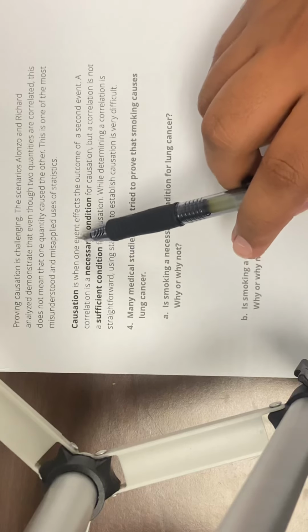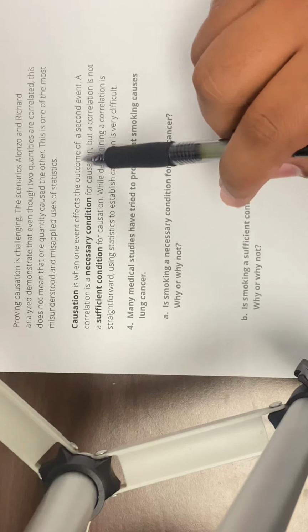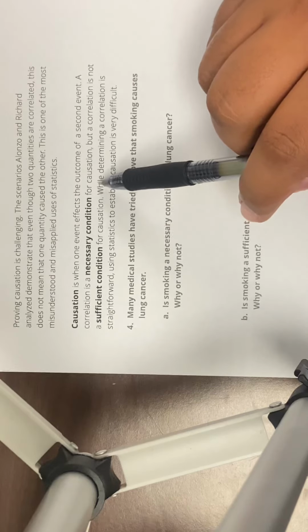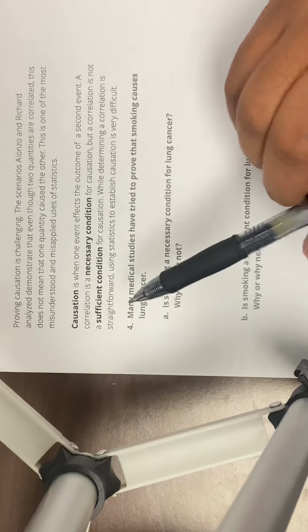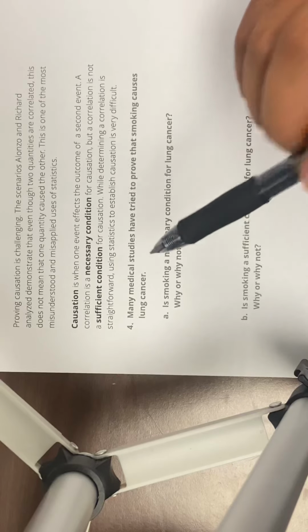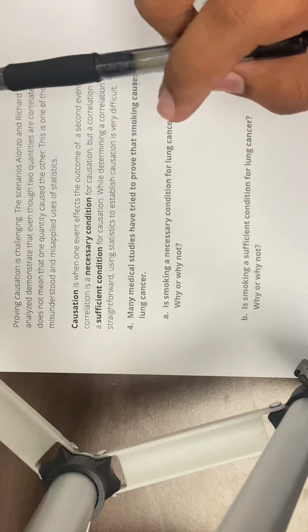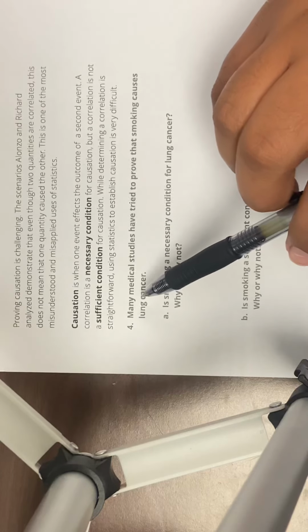Causation is when one event affects the outcome of the second event. A correlation is a necessary condition for causation, but a correlation is not a sufficient one. Correlation coefficient is just there to show you how things are related, but does not show you that something does cause another thing. Let's talk about these problems.